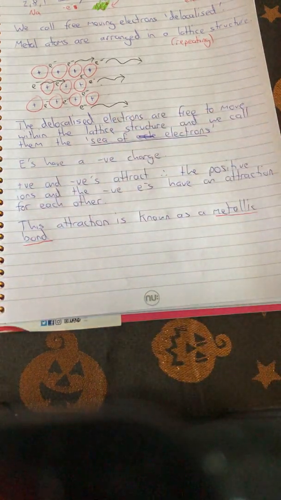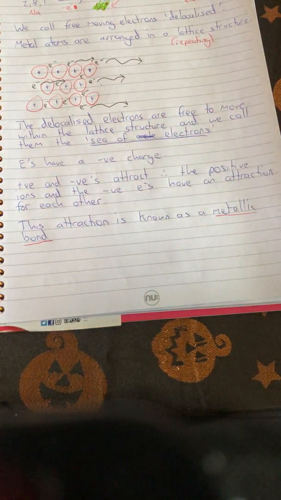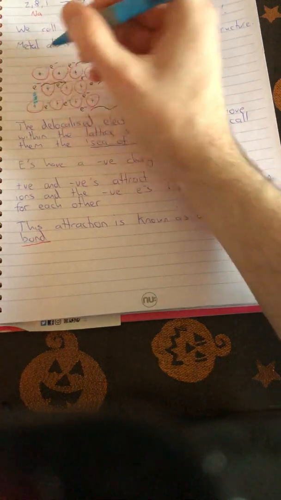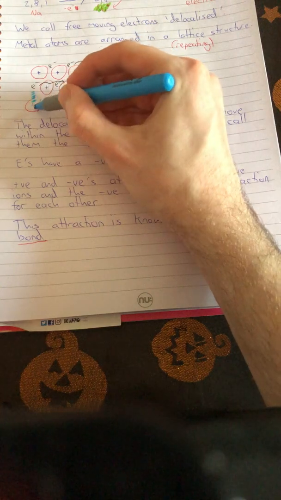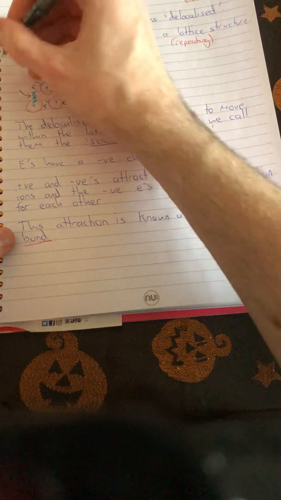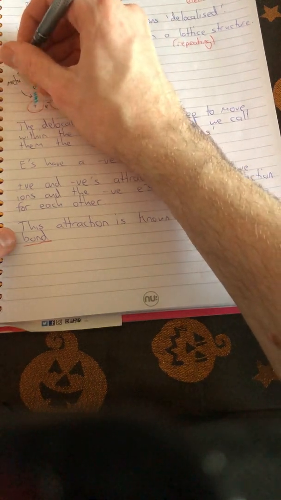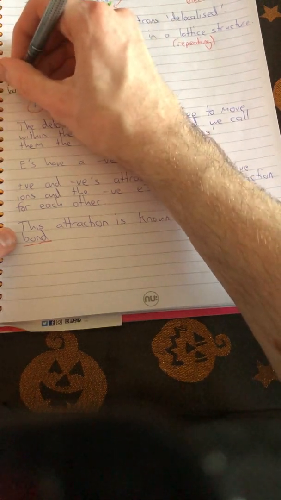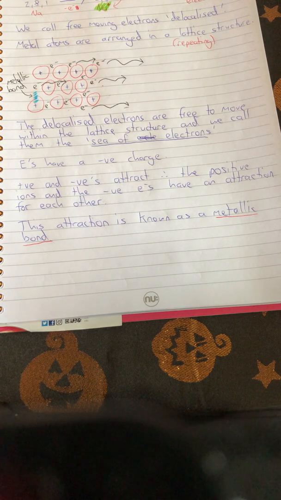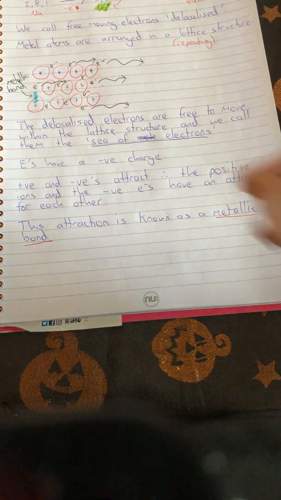Okay, so if I go back to our diagram here, this attraction that this electron and positive ion have, that there we call a metallic bond. Okay, and that's how we get metallic bonding. It's the attraction between positive ions and delocalized electrons. So we'll summarize that up.